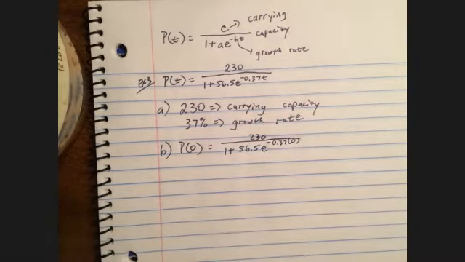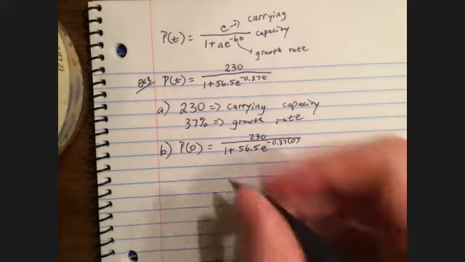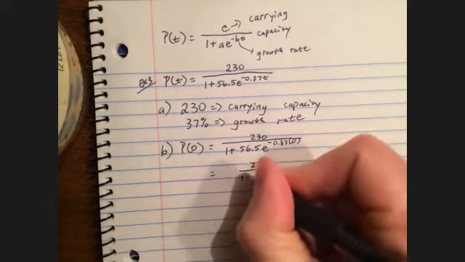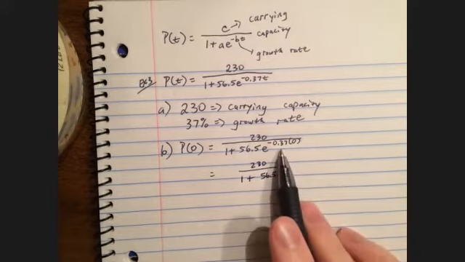Well, e to all this basically just becomes e to the 0, which is 1. So we'd be left with 230 over 1 plus 56.5 times 1.